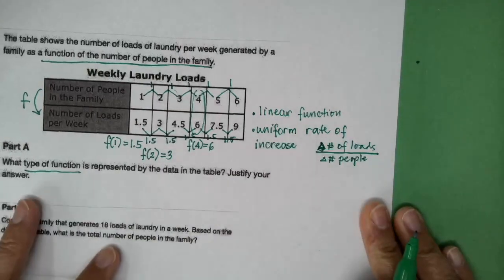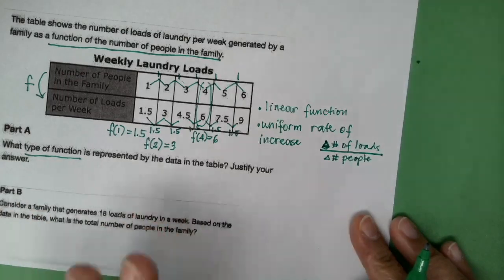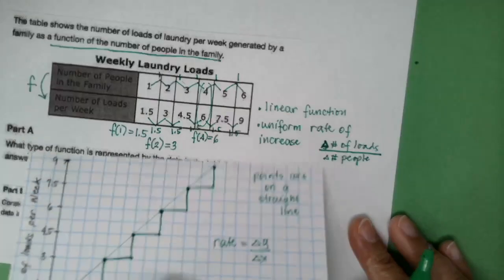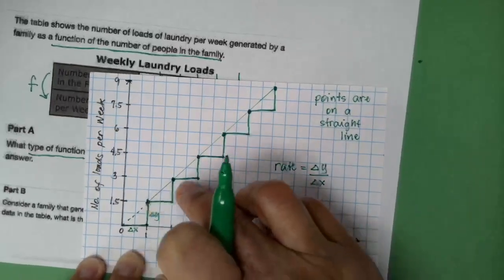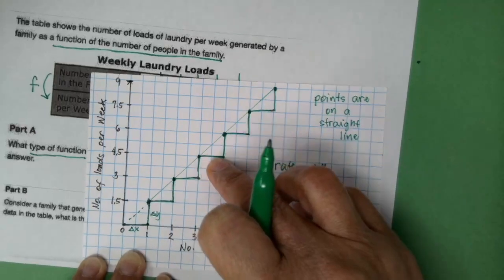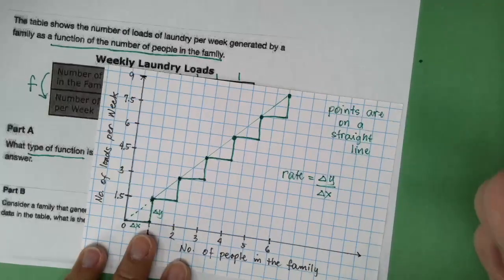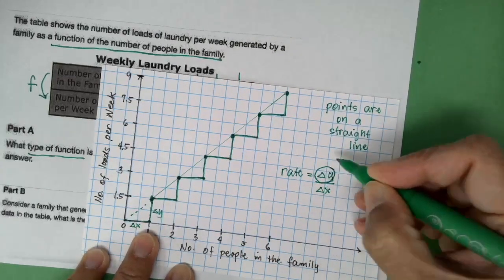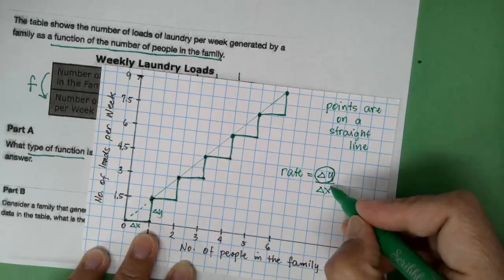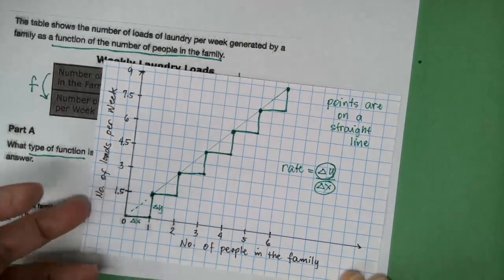So what else do we know? We know that linear functions have a uniform rate of change between any 2 points. The reason why the points on a linear function are in a straight line is that between any 2 points there is a uniform ratio between the vertical distance, which is the rise, the change in y, over the run, which is the change in x, or the change in the number of people. There you go.